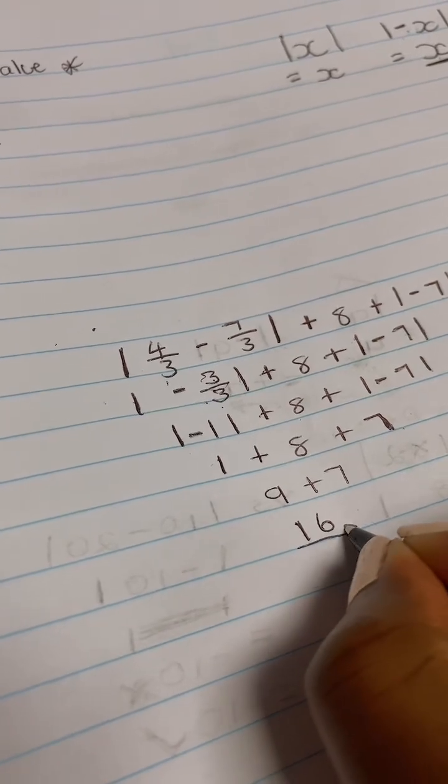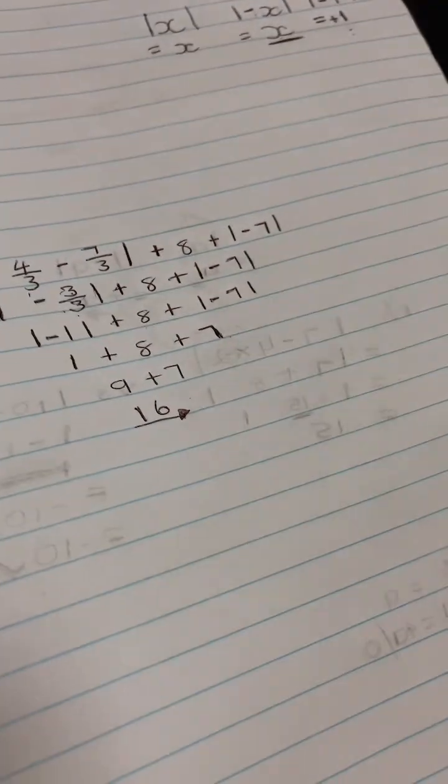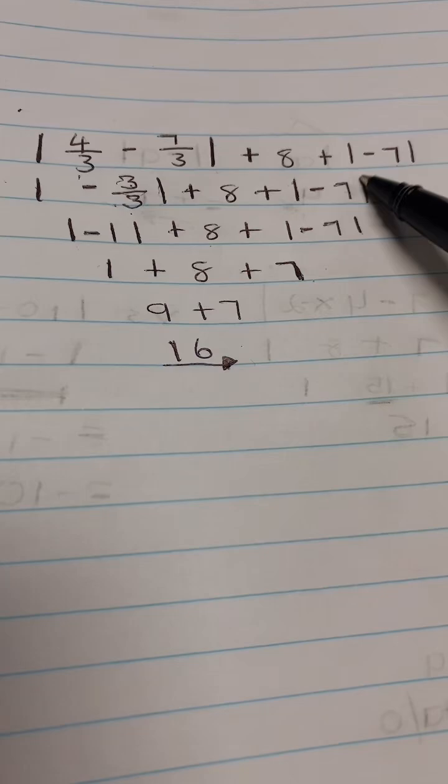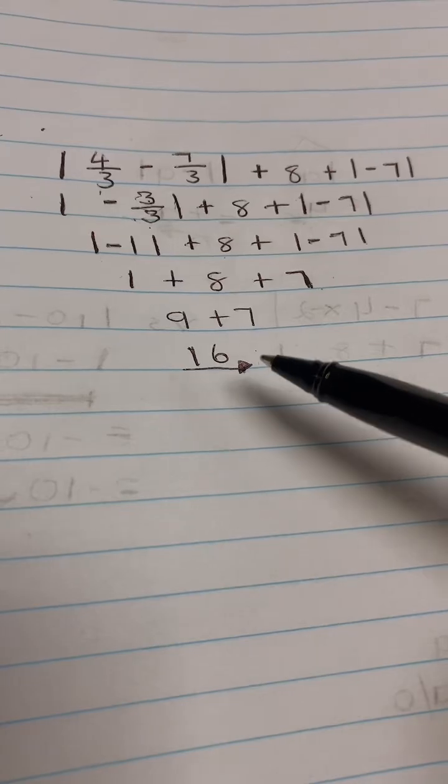And there we go. That is how you would tackle this equation if you saw it in a test. I hope this makes sense. I hope this will be helpful. Good luck to everyone writing.